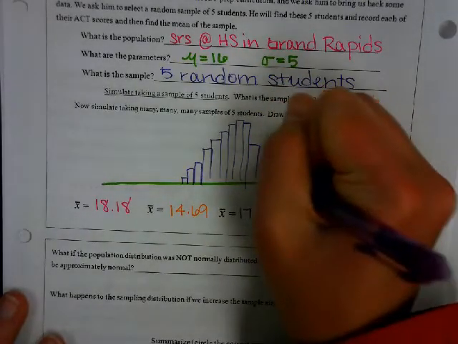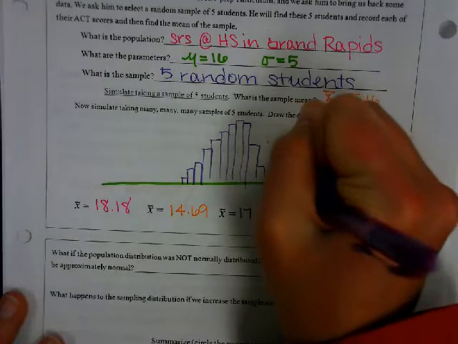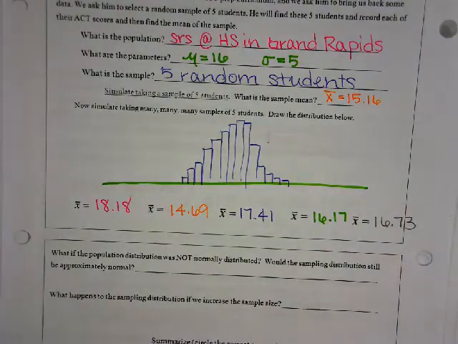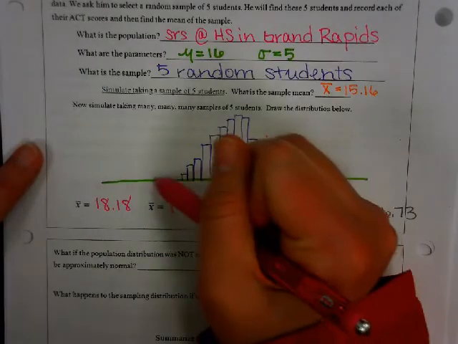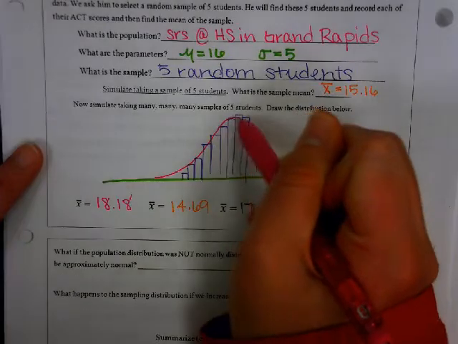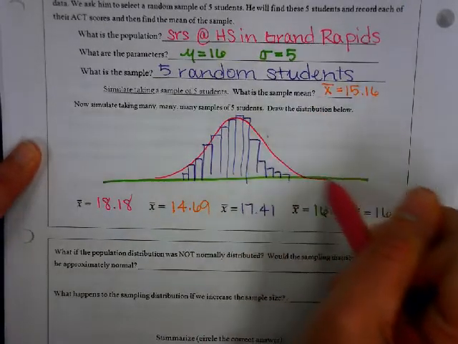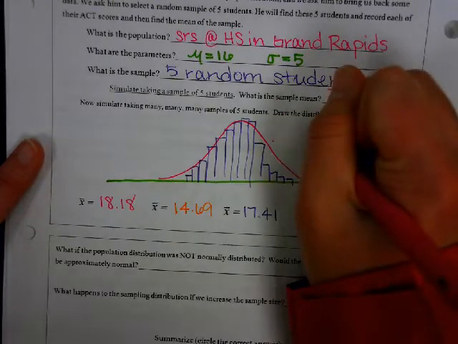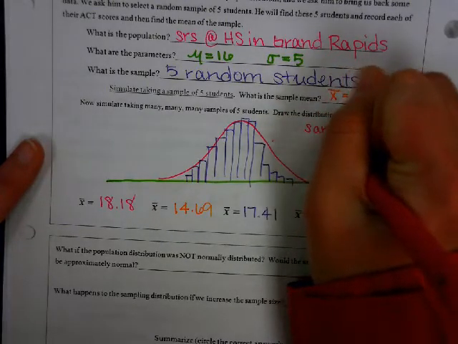Something like that. It's not perfectly normal, but it gets closer and closer to normal. And as you saw, the mean of our sampling distribution was at 16. So our sampling distribution became more normal.